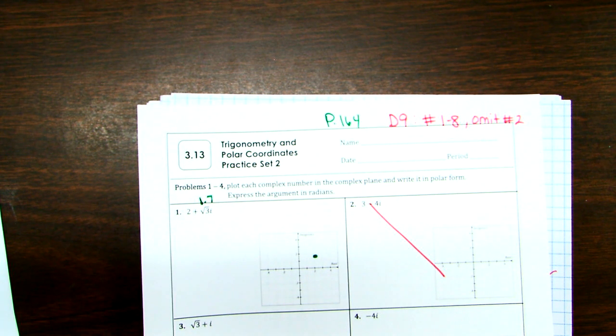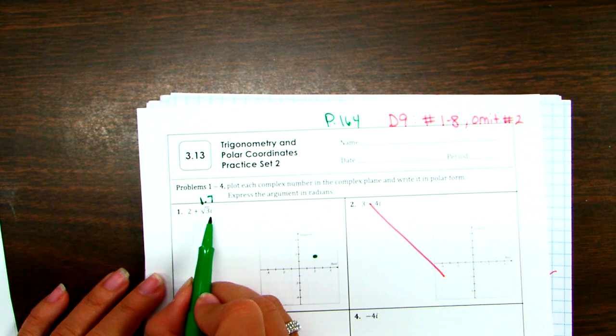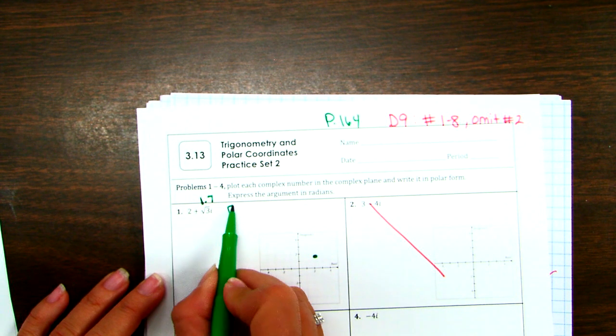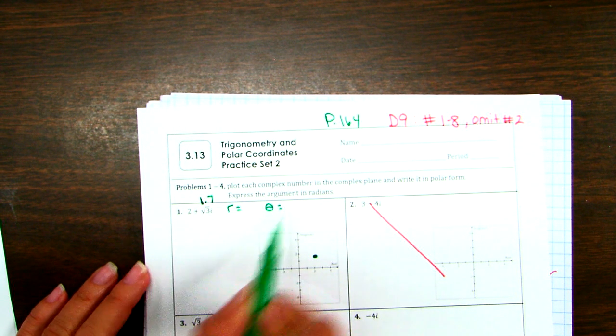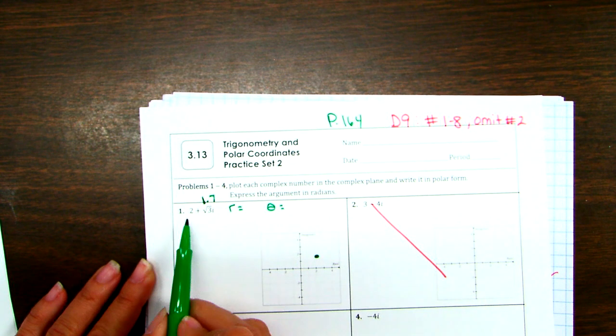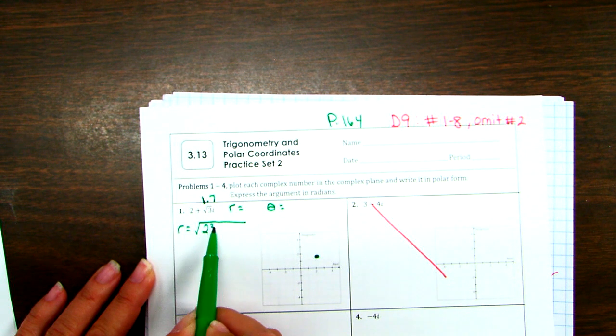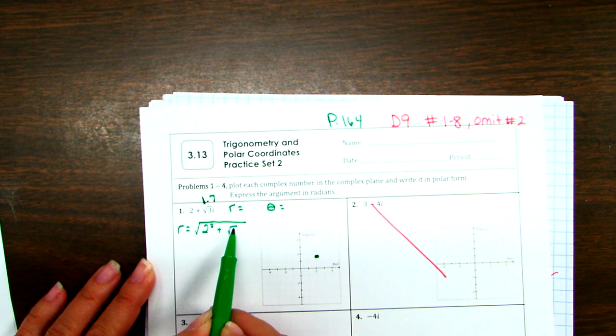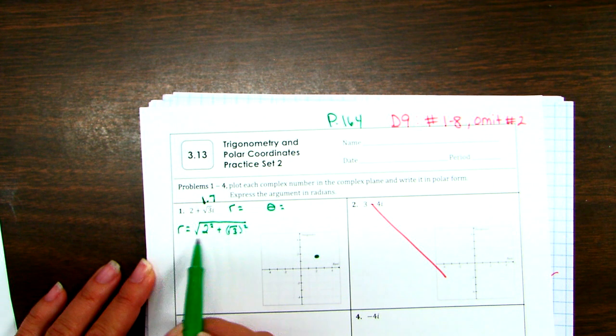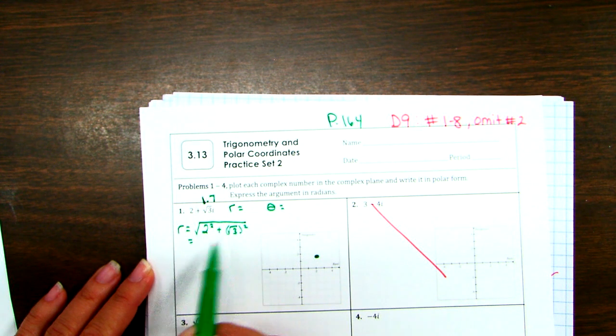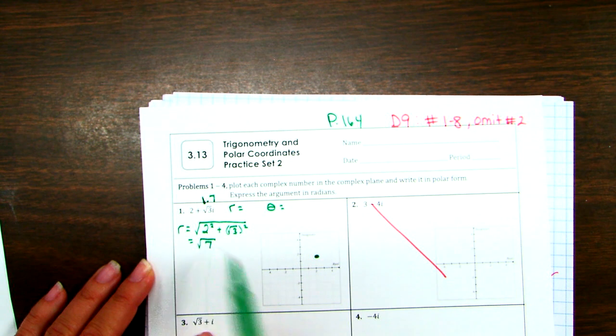Now, if I want to write this in polar form, I need r and I need theta. So using a and b, I know how to find r first. That's a squared plus b squared, which is 4 plus 3, or 7.